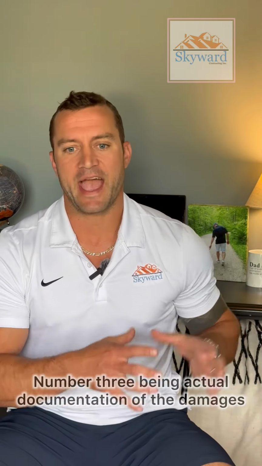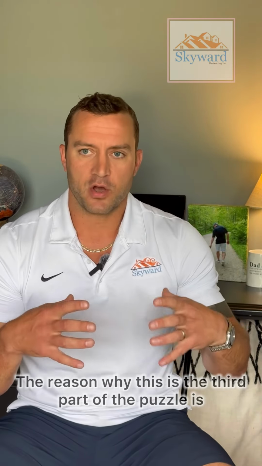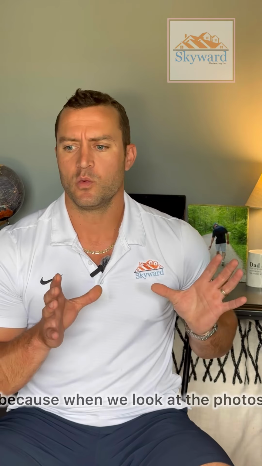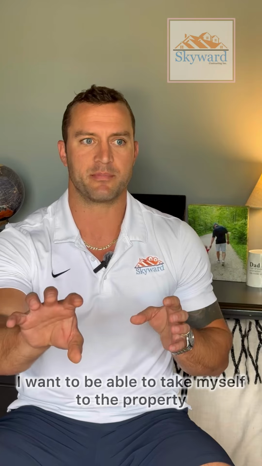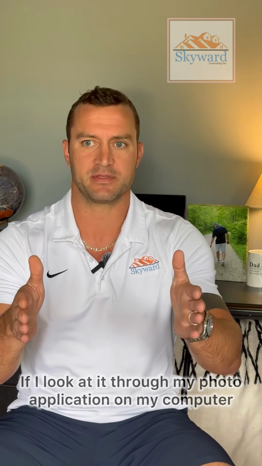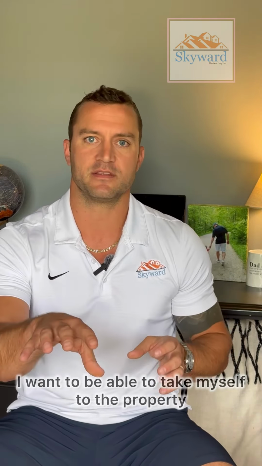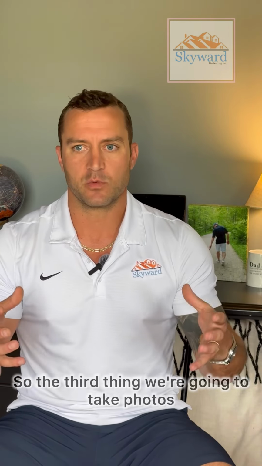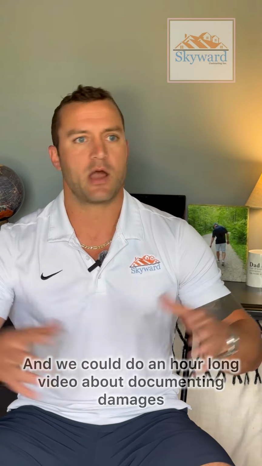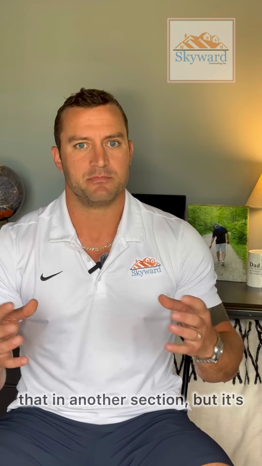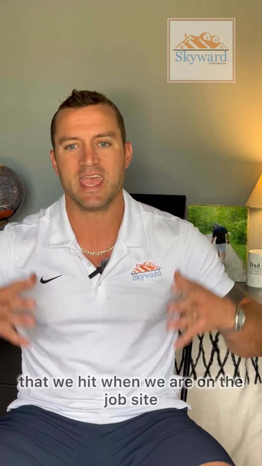Number 3 being actual documentation of the damages that are there, if there are damages. The reason why this is the 3rd part of the puzzle is because when we look at the photos, I want to be able to take myself to the property. If I look at it through my photo application on my computer, I want to be able to take myself to the property. So the 3rd thing we're going to take photos of is going to be the damages themselves. And we could do an hour-long video about documenting damages. Maybe we'll cover that in another section, but it's really the 3rd thing that we hit when we are on the job site.